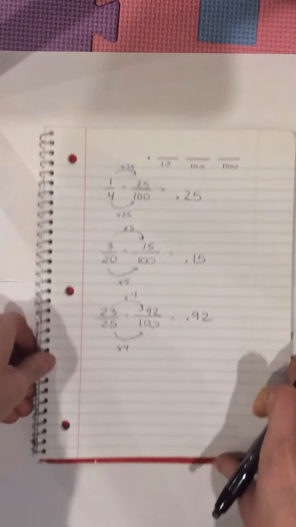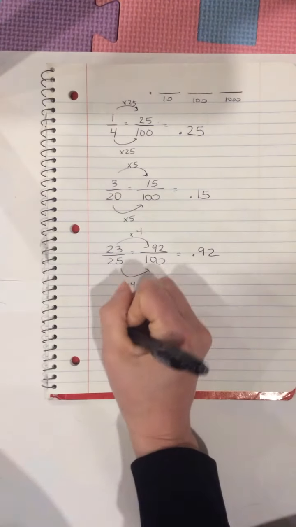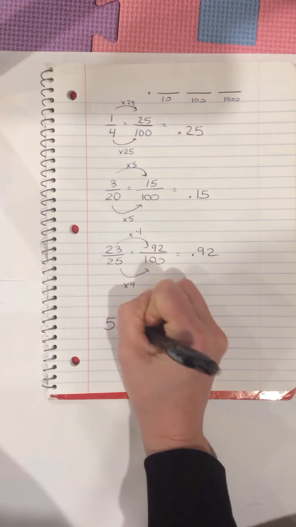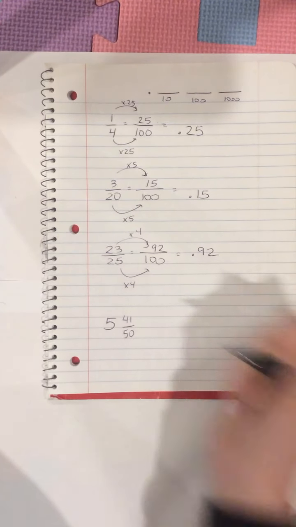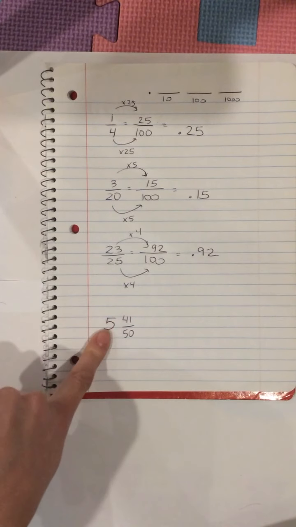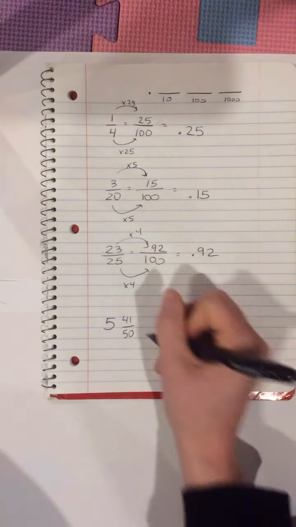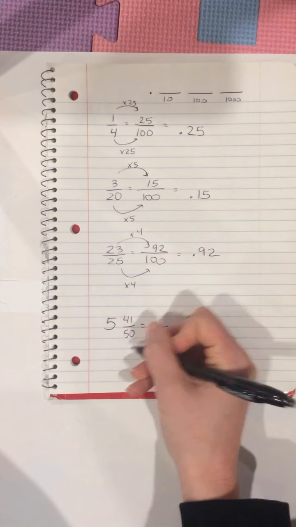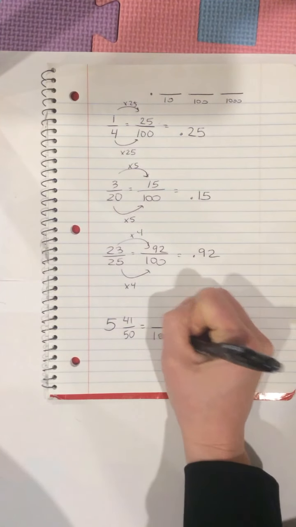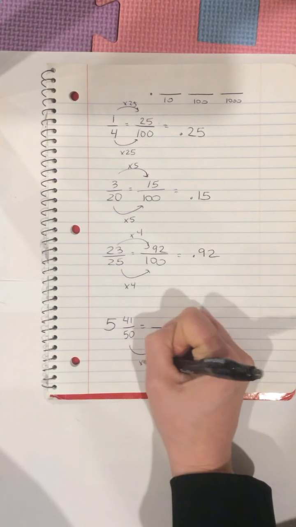Let's look at one last one, but this is going to be a mixed number. 5 and 41/50. So these are 5 wholes. We're going to keep that on the side and try not to forget about it. Let's turn our fraction. 50 can become a 10th, 100th, or a 1,000th. 100 would be super easy. We're just multiplying it by 2.